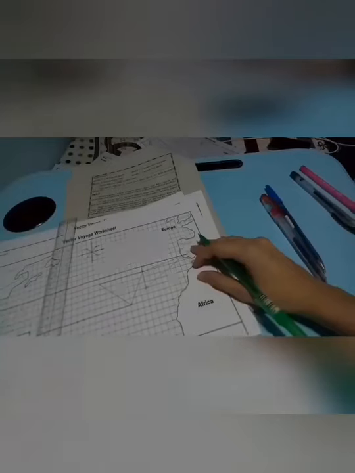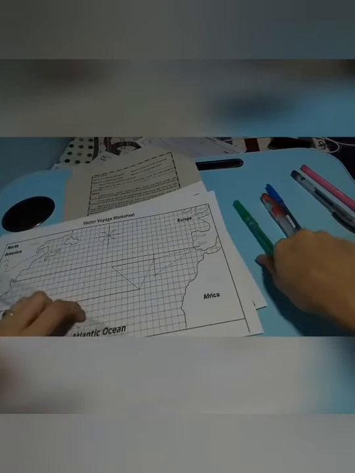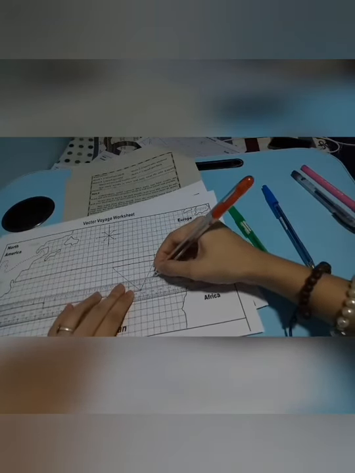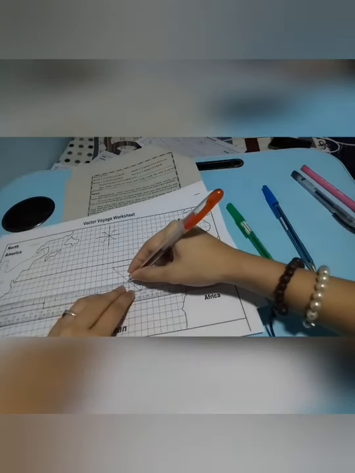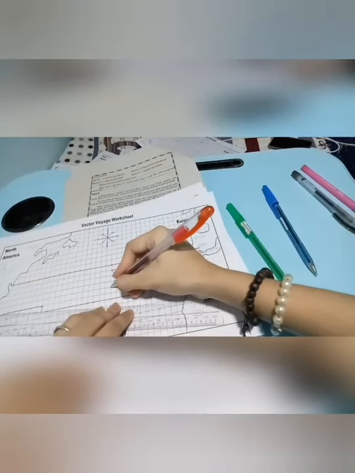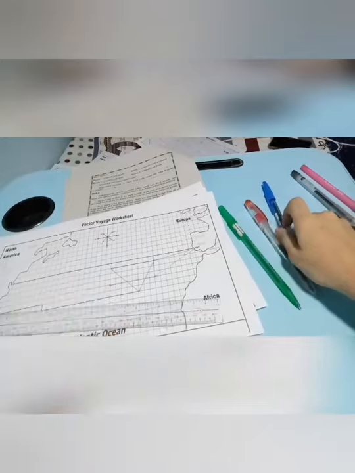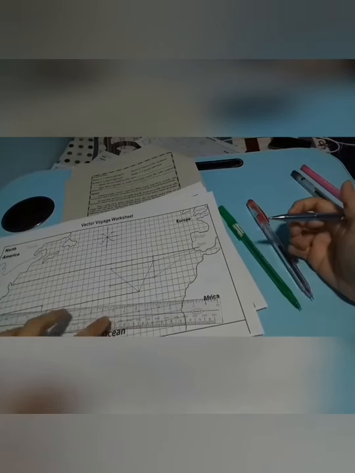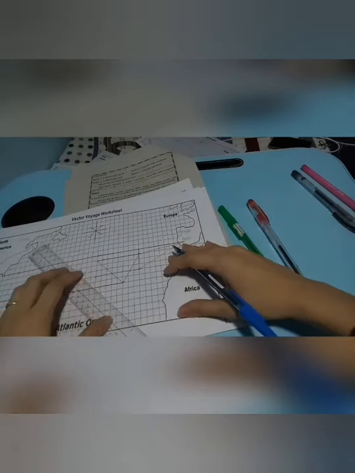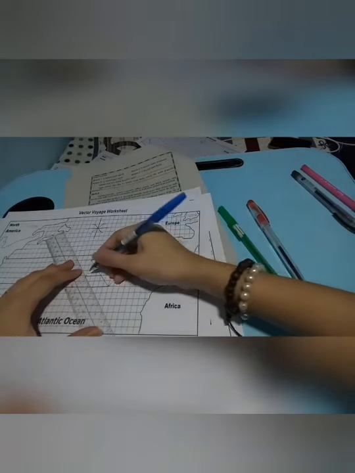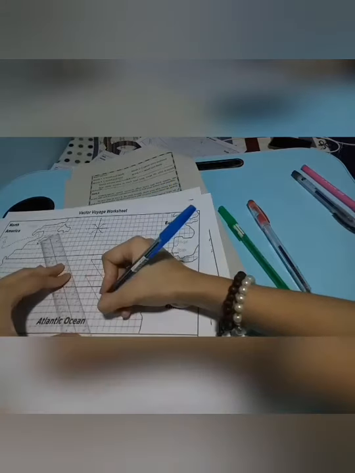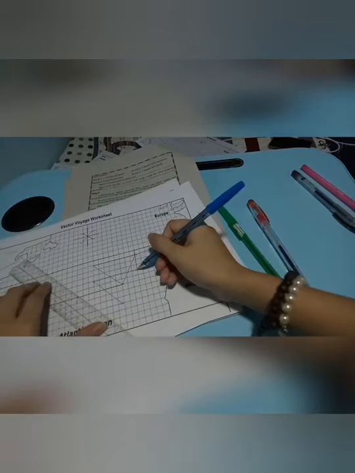Next is the ship vector, 8 units. 1, 2, 3, 4, 5, 6, 7, 8. Next is the wind vector, 5 square units southeast. 1, 2, 3, 4, 5. Then, i-connect siya ulit dito.